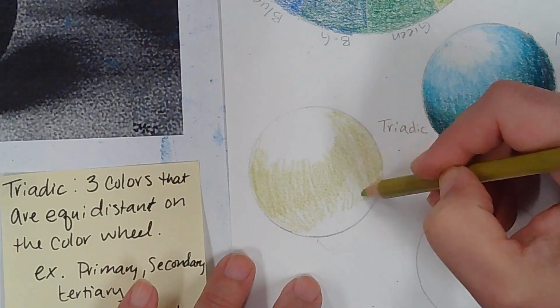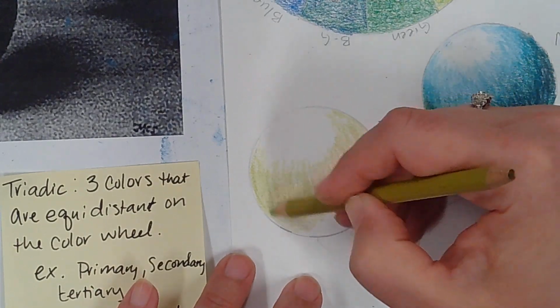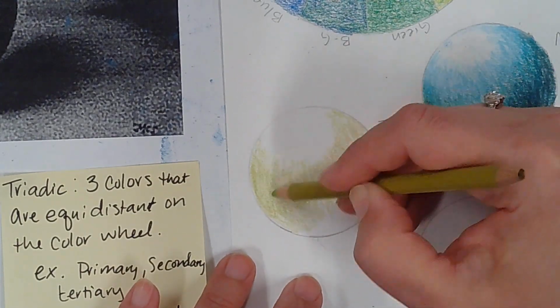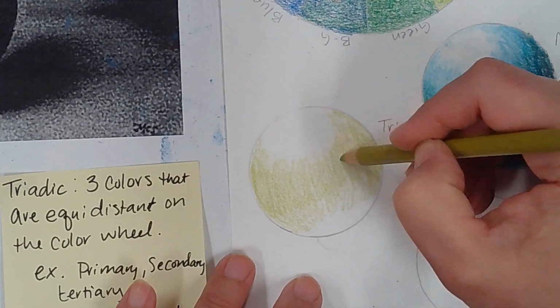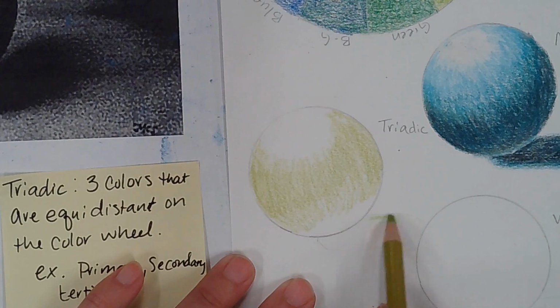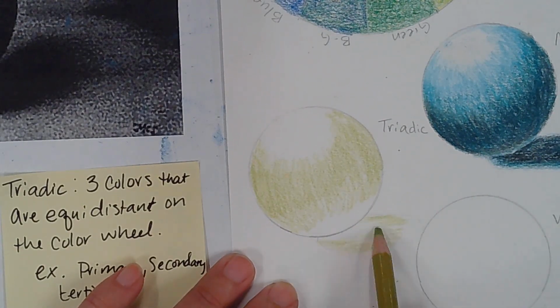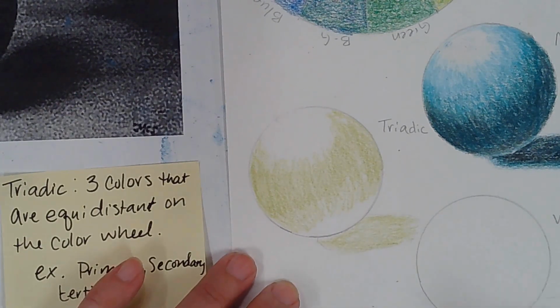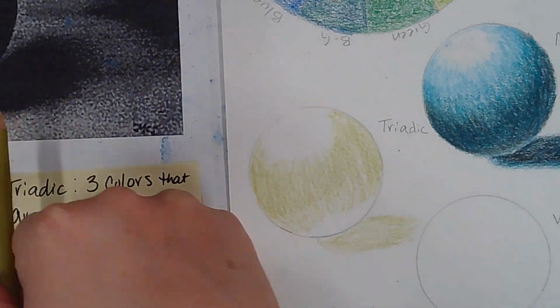All right, the round to make it look round. And let's get a little bit of it here in the shadow as well, or the cast shadow. All right, so I got that filled in, again doing the same sort of technique.